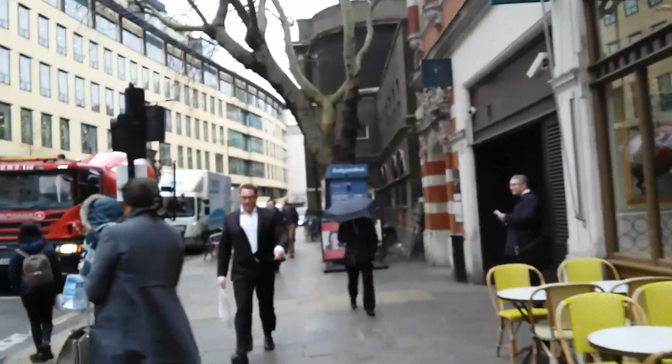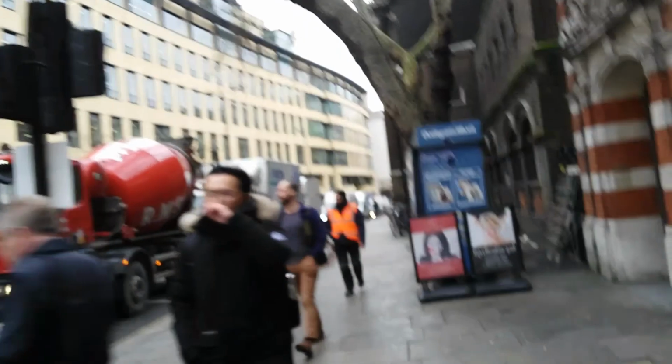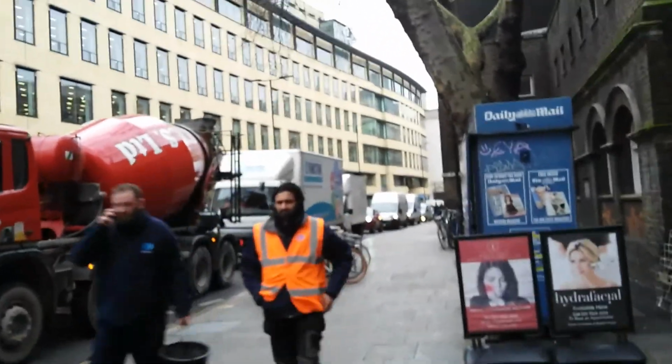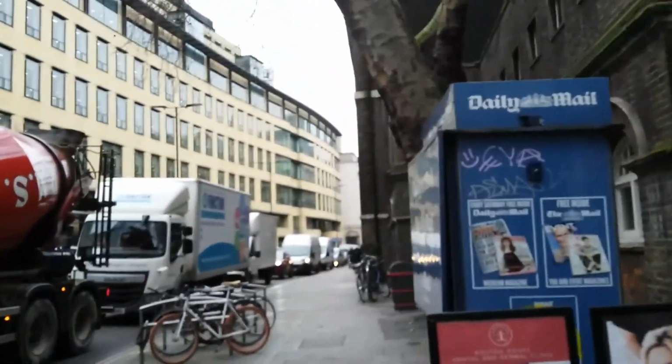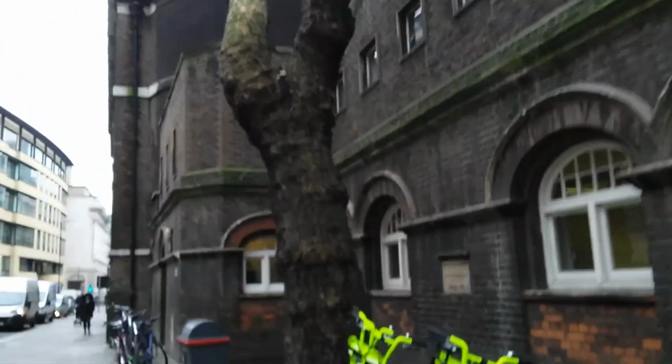So yeah, this is the London Wall. Well, not really a wall, is it? You know what I mean? It's just the road. But we're going to bump into it at some point. But we're seeing what the route's like along the way.